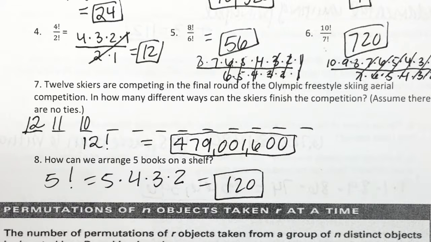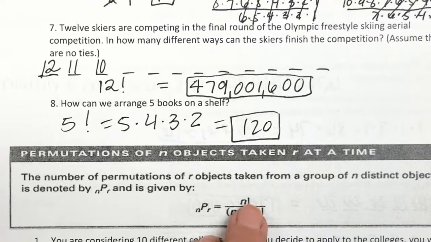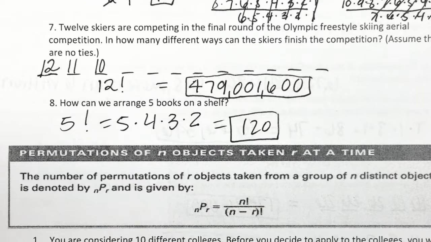Alright, questions about factorials? Yes, does it not go all the way to 1? It does, but anything times 1 is just going to be what? Good. So we don't have to put it. Just like we don't have to put 0 because 0 factorial is just 1.